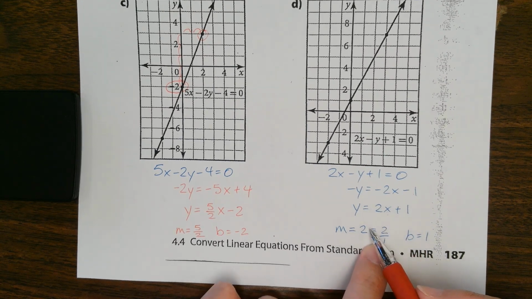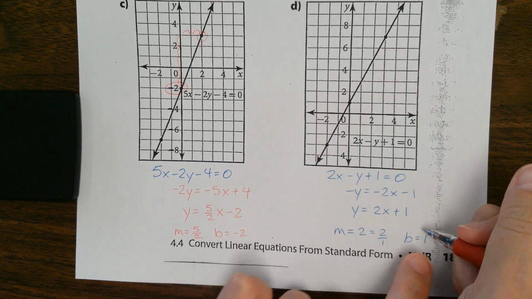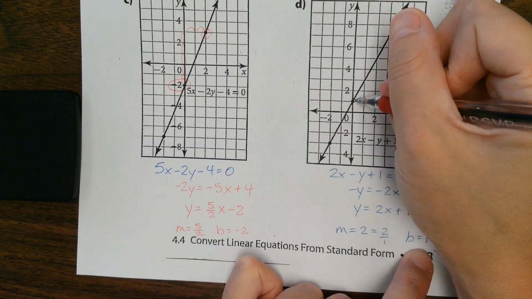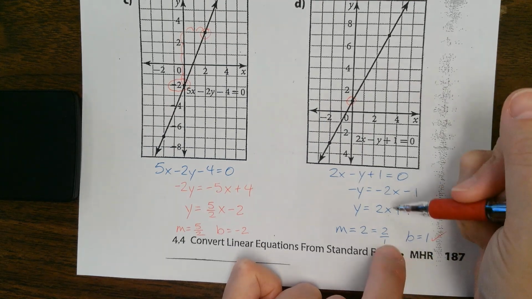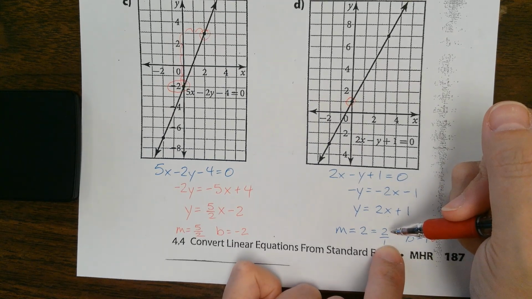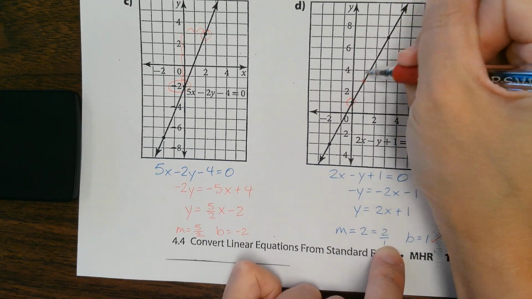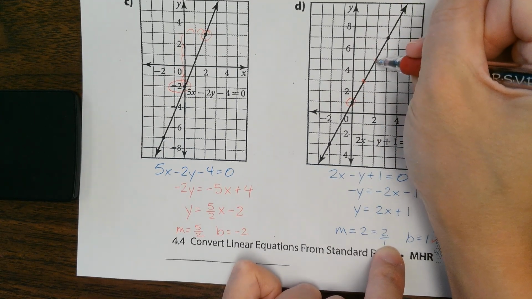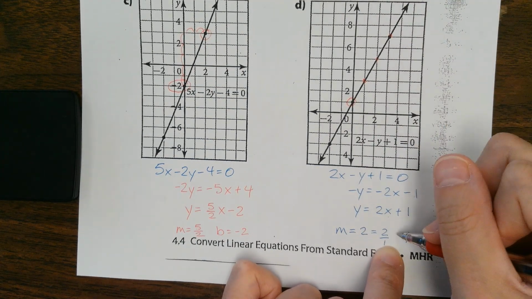So your slope is 2, in other words, 2 over 1, and your y-intercept is 1. Look at your line. My y-intercept is 1. Yep, that's right. And my slope is rise 2 over 1. So my slope is also correct.